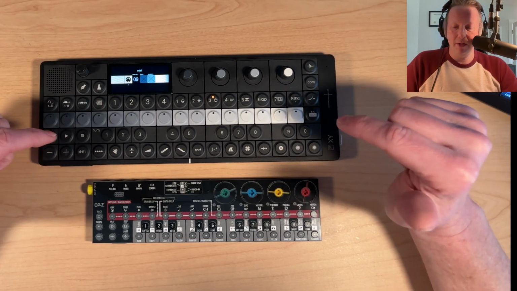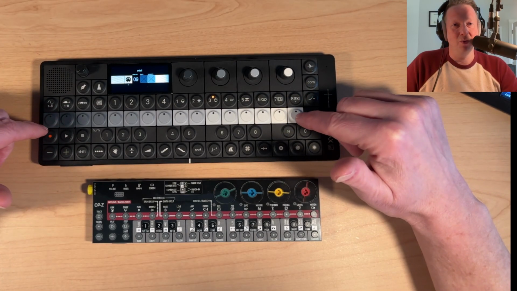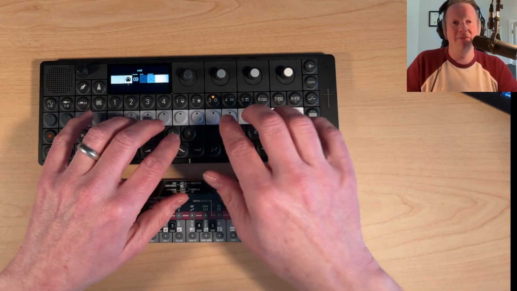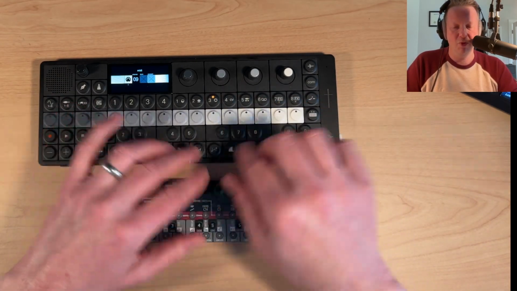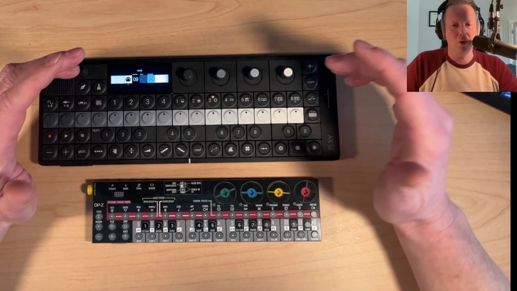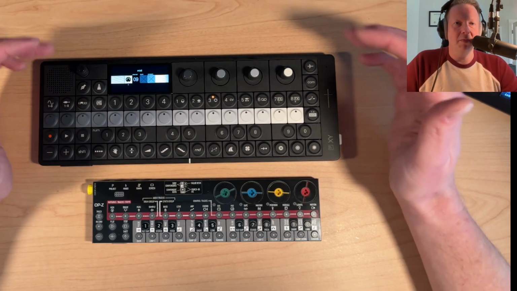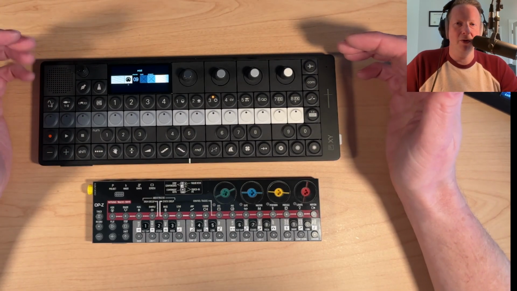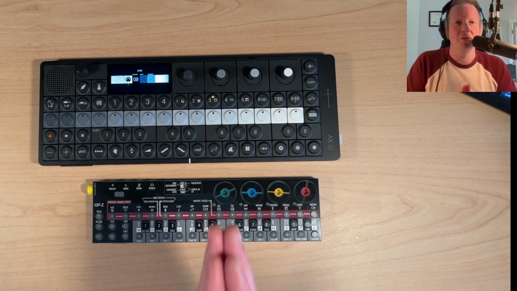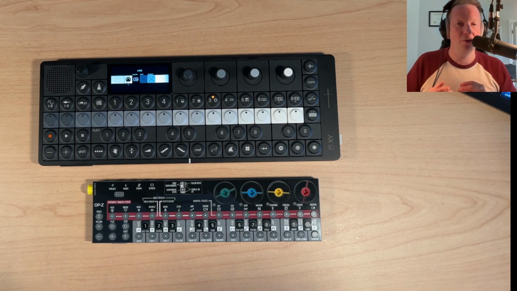Besides that, the 1,920 parts per quarter note means you can get very intricate programming done in here. You can record, not at audio rate, but that is just so many parts per quarter note that you can really nudge notes into quite a few places for where you want them to land and stick.